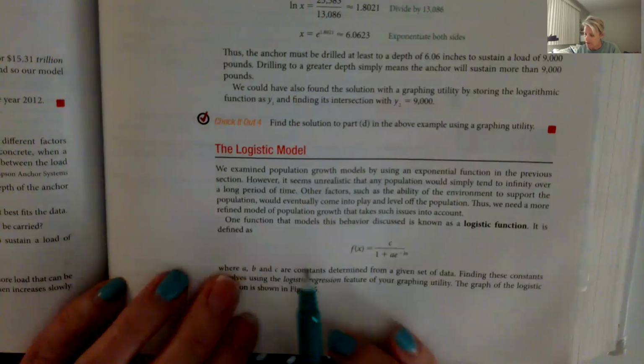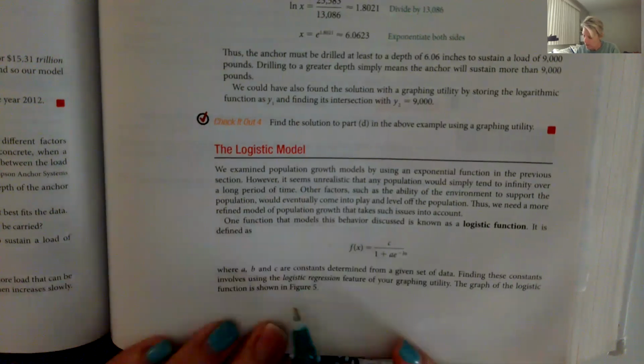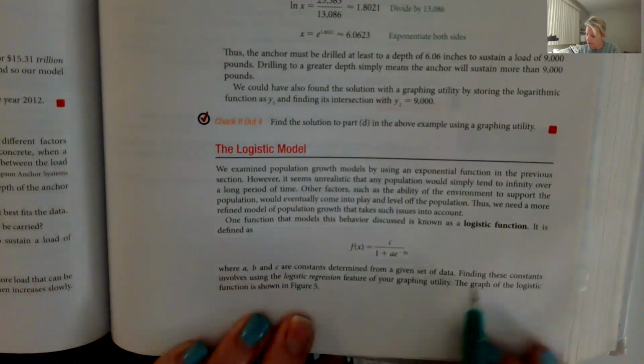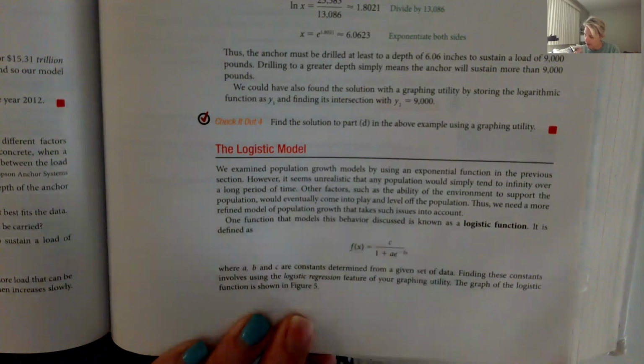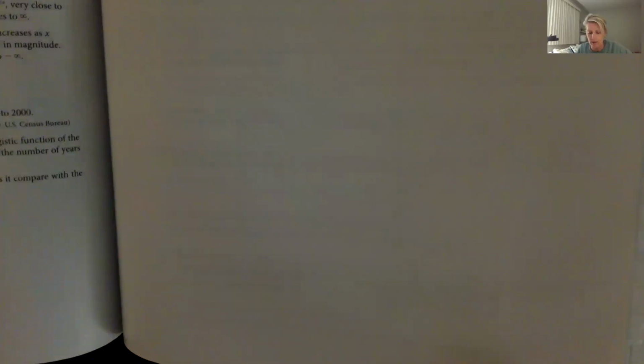Logistic modeling here is what our modeling looks like. And I'd like to go over what the values mean here.